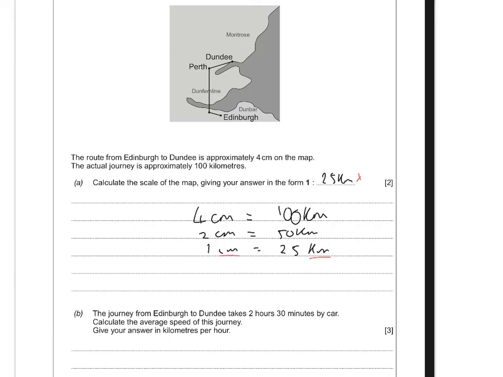So what I need to do now is change the kilometres into centimetres. So I'm going to take this in 2 steps. So I'm going to say 1 centimetre is equal to 25,000 metres. That's what the K stands for. K is kilometres. The K stands for 1,000. And then I'm going to change metres into centimetres. So that is going to become 1 centimetre is equal to 25,000 would still be the metres.